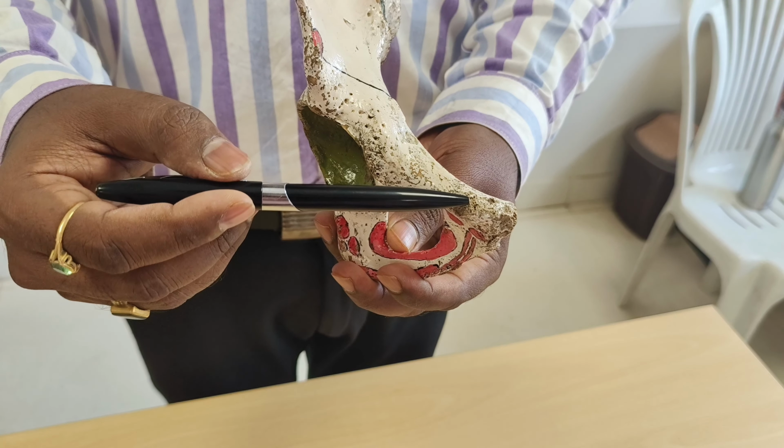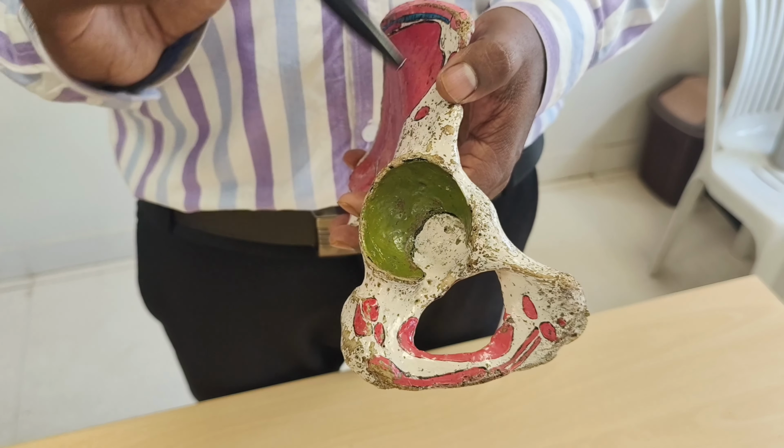Then the inferior ramus of the pubis gives attachment to the origin of gracilis muscle. Deeper to that, we get the adductor brevis muscle. Inferiorly we get the gracilis muscle, and lateral to that we get the adductor brevis. So these are the muscle attachments, and obturator externus is attached along the margin of the obturator foramen.